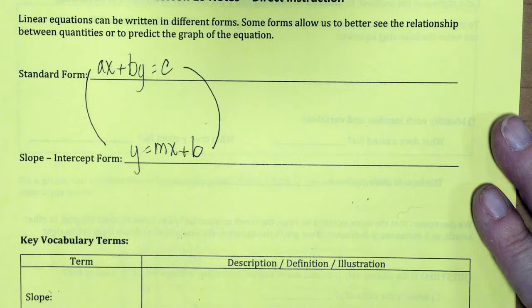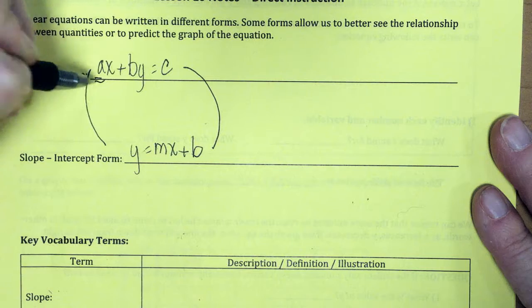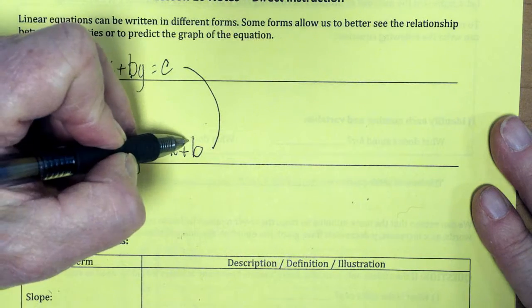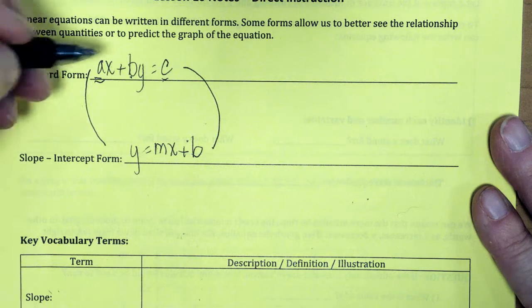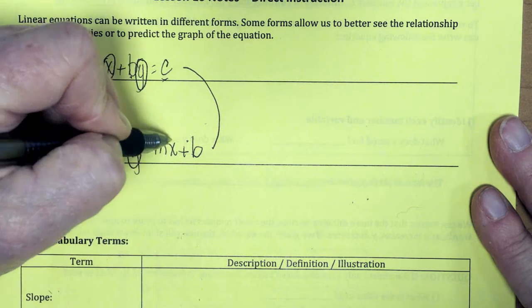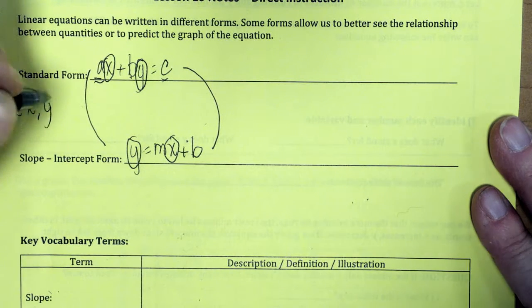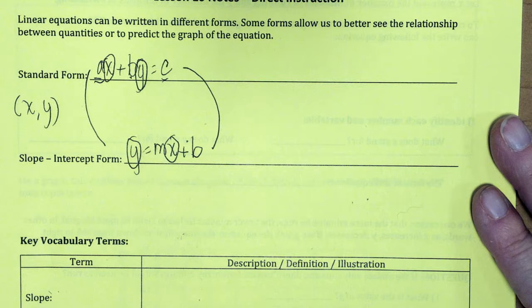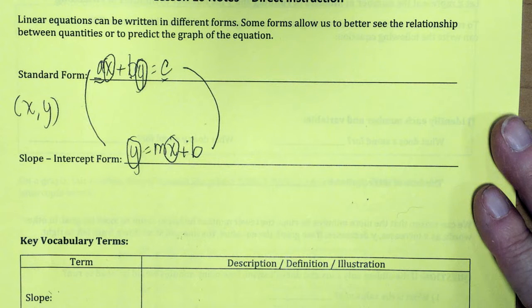They are definitely connected. Even though you don't see an A, you do see a B, but it's not the same B, and you don't see a C. But we do see other things that are the same: this x and y. I want you to always remember that an x and y is an ordered pair, that I can use as an ordered pair and plug in or substitute into these equations to find values that I need.